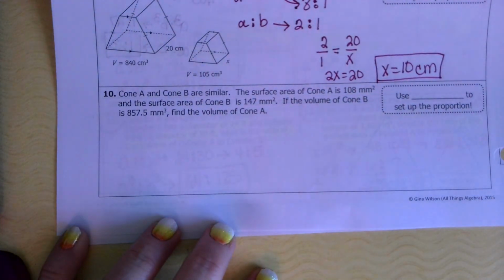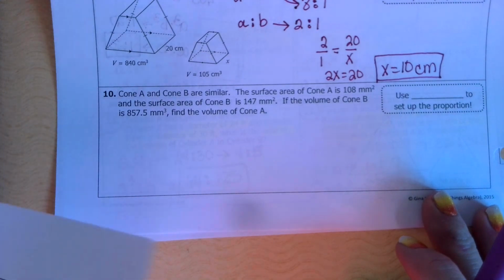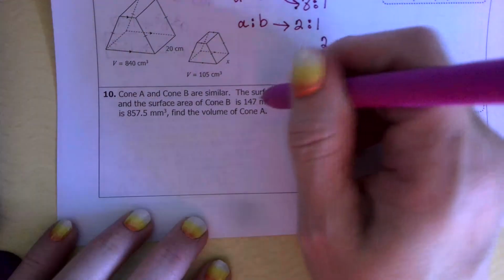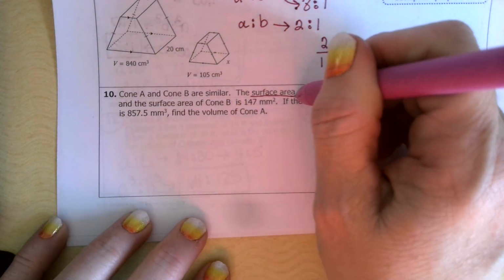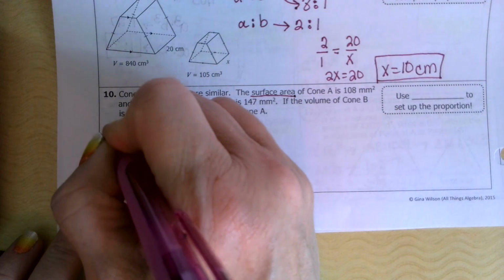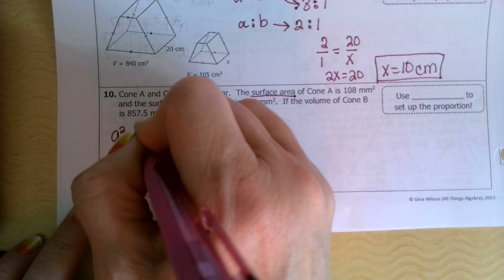All right, let's do this last one. I won't ask you a question, but let's just make sure you've got it. So cone A and cone B are similar, and it says the surface area. So we're starting with area, which is 108. That is area squared.